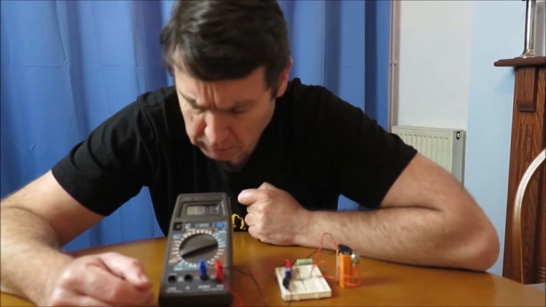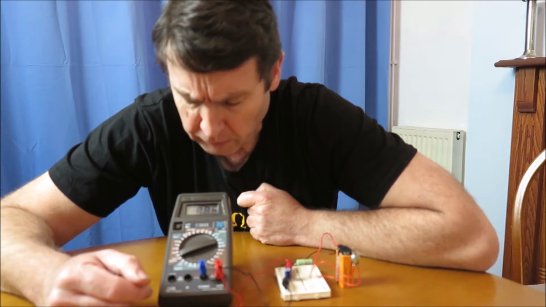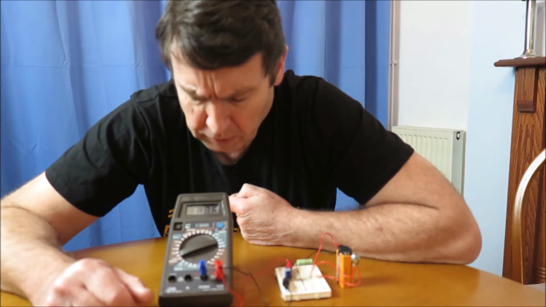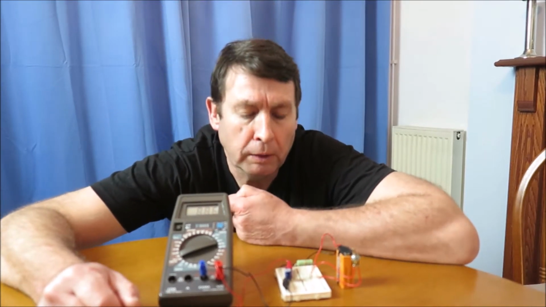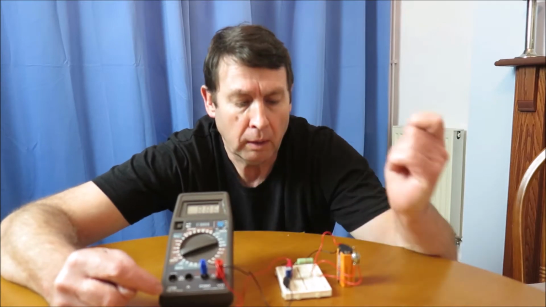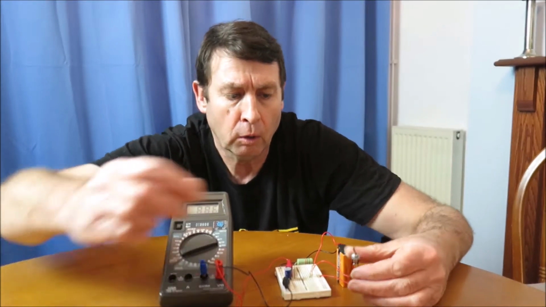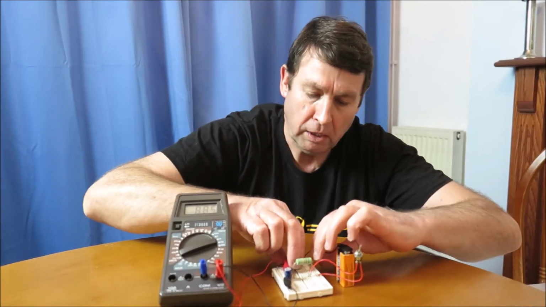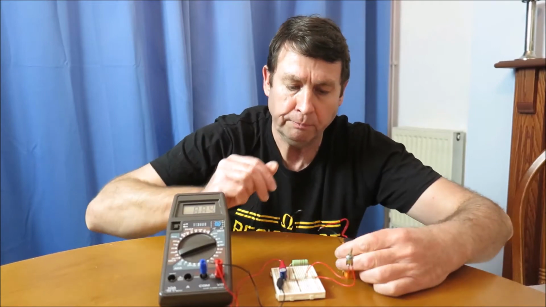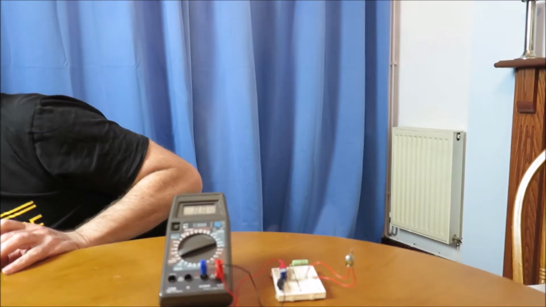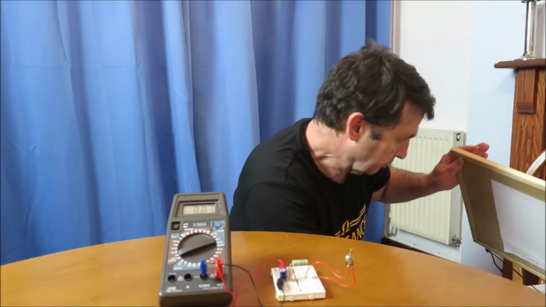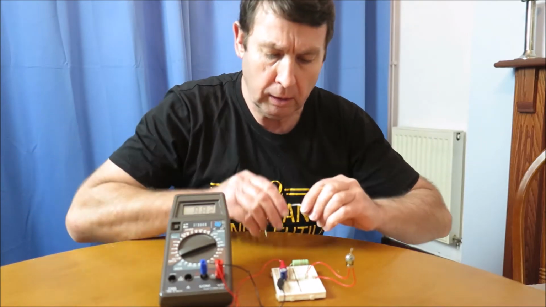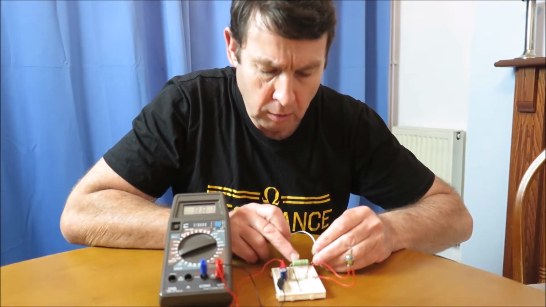which it is now, and that's reading 8.86 volts, cycling between 8.5 and 8.6, but that's on 8.86 at the moment. So what we're then going to do is disconnect the supply, or switch off, so that's broken the circuit. We're going to take off the power supply, and then we're going to put a link in where the power supply was.